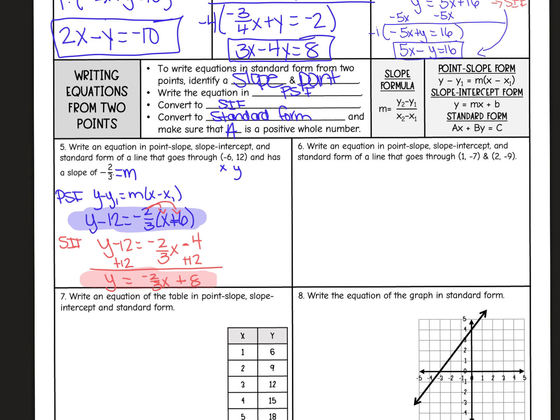Okay. So I'm going to take my slope-intercept form, y equals negative 2/3 x plus 8. And now I'm going to convert this into standard form. Remember, standard form, we want our ax plus by equals c. So first, I'm going to add the 2/3 x to both sides because I want x and y together. So I now have 2/3 x plus y equals 8.